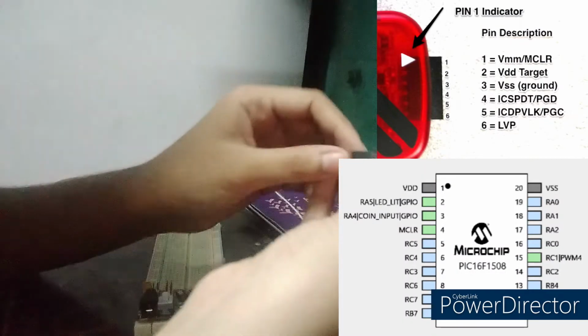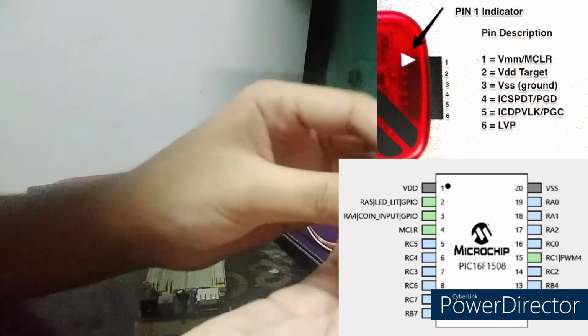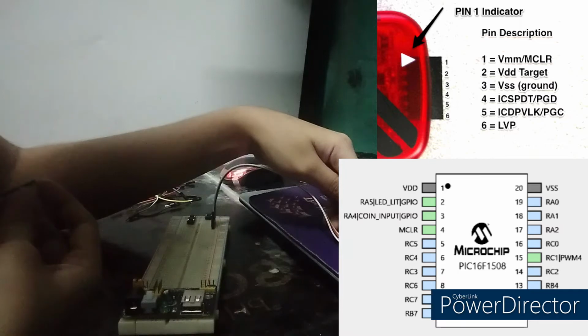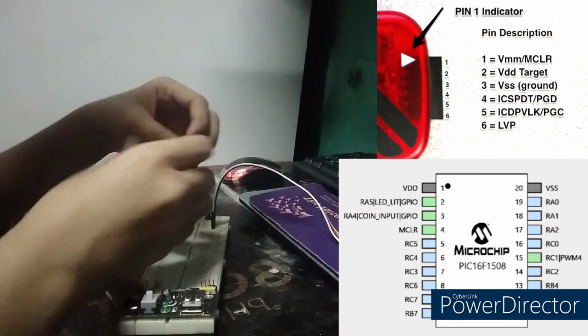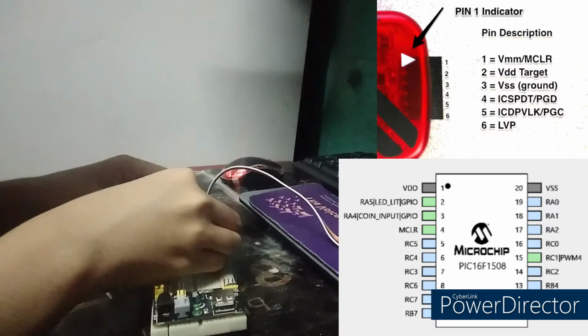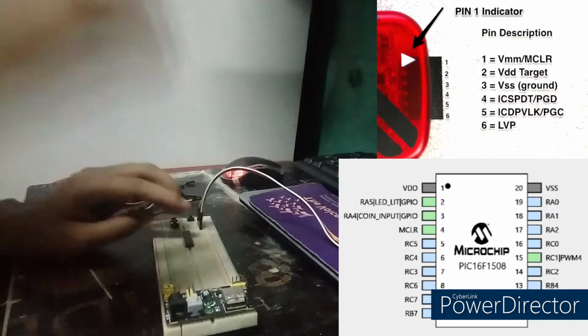Now, to construct our circuit, we will be needing a PIC16F1508, the small IC, a PICkit 3, our PICkit 3 connector, wherein this arrow here signifies the MCLR, the pin number 1 of our PICkit 3. So let's connect our IC here, taking note of the notch of our IC for the right pin configuration. So let's put it here.